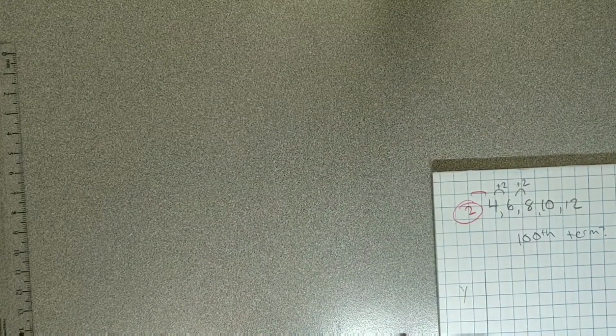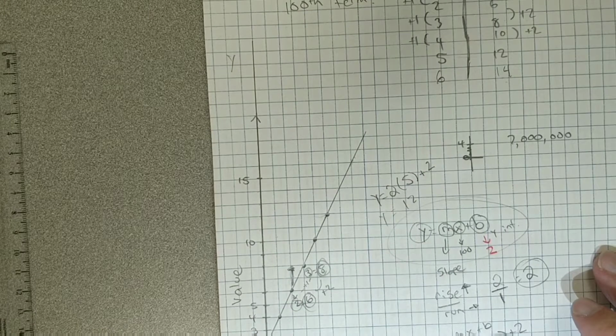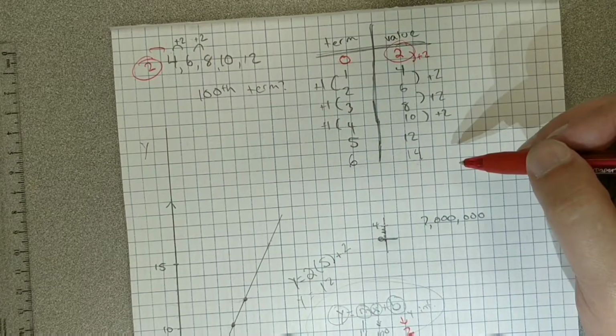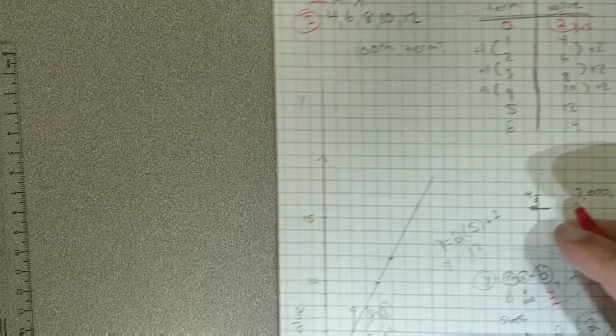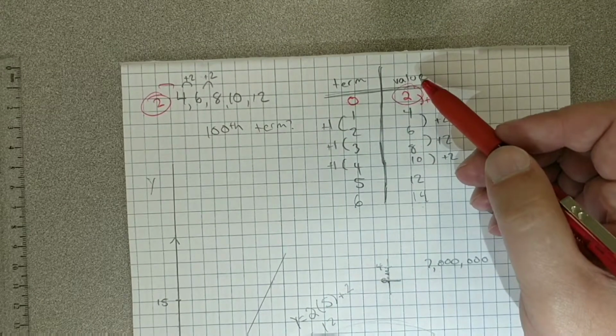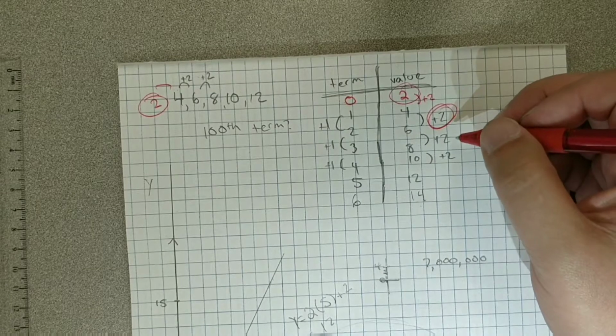I could also just find it here in my pattern. Just go back one more value. That's term 0. That's my y-intercept, all right? So that's where I can find the y-intercept. I can also find the slope in here, right? The slope is rise over run. And the rise is the change in y, the change in value. So if I look at value and I look for what the change is, it's plus 2.